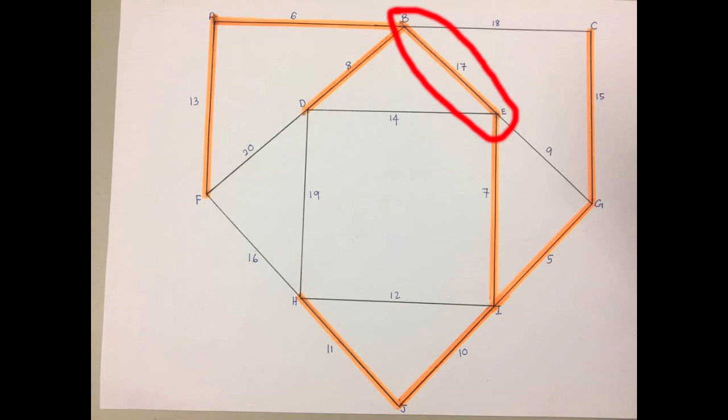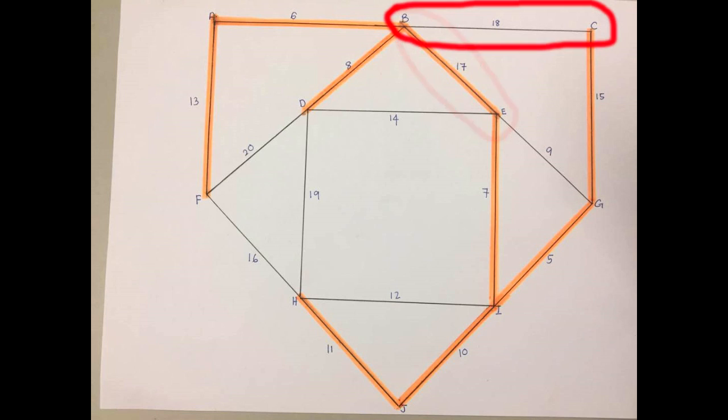Now we have 17. This will not form a cycle between B and E, so we can take this 17. We have 18 between B and C, but we can't pick that edge UV because it will form a cycle: B and C are part of the same tree.